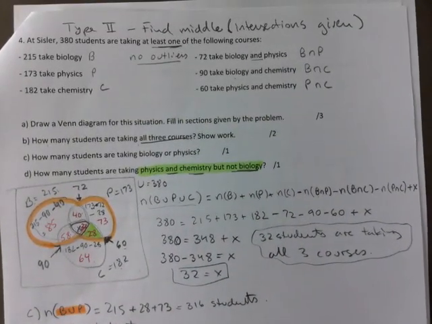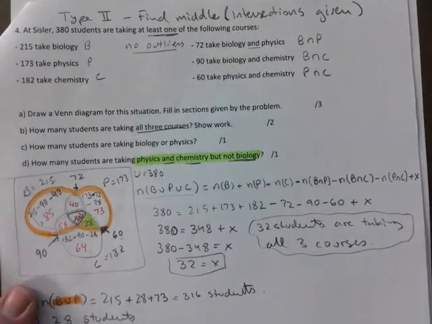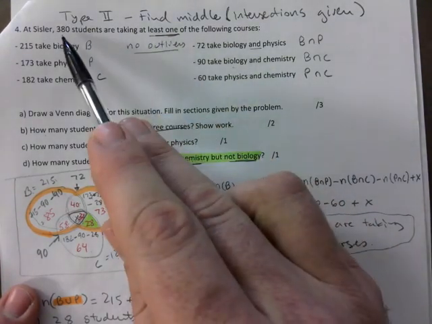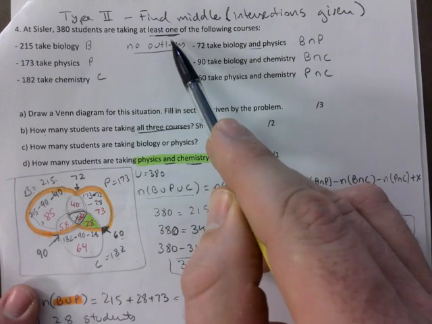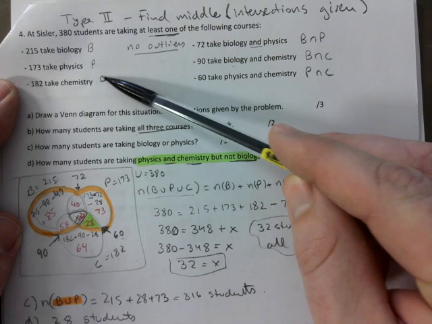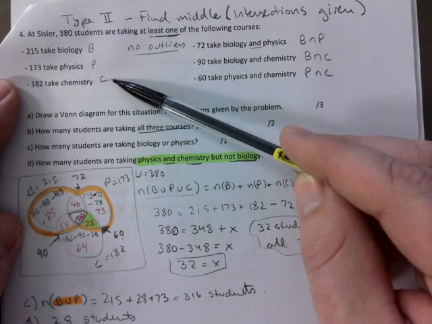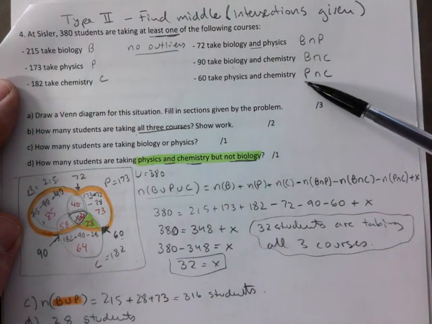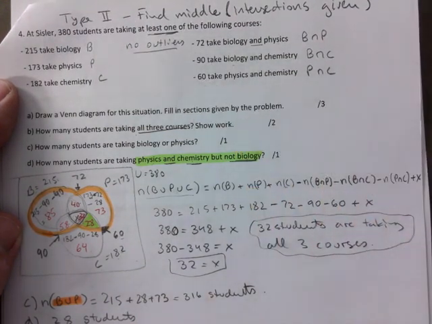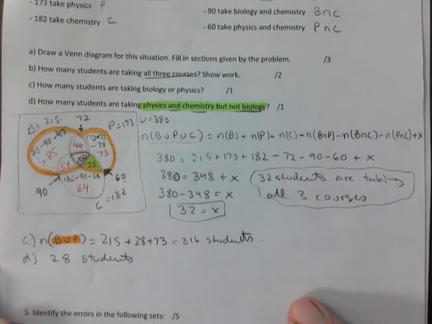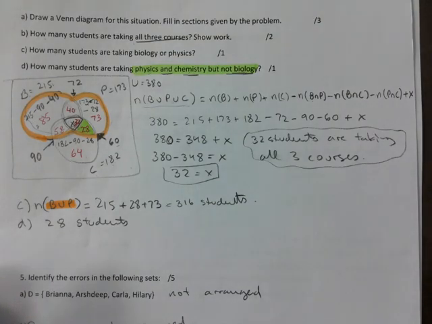And the back side, question 4. This ensures that there are no outliers. All 380 that are considered are in at least one of the following courses. You just assign letters if I don't give you any. So I give you the circles and the intersections. So you should recognize, oh, this is type 2, right? Find the middle. I know mine looks messy. Sorry, guys. Draw a Venn diagram and fill all sections as needed.